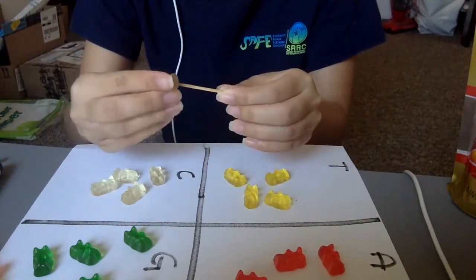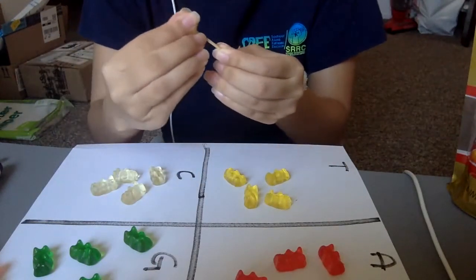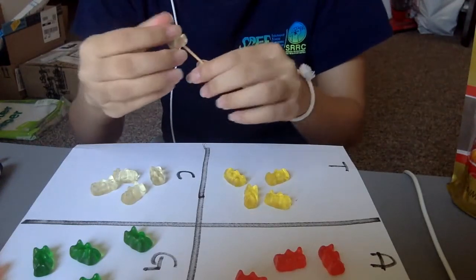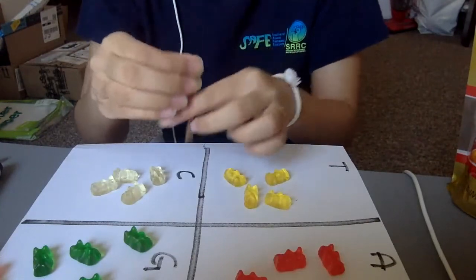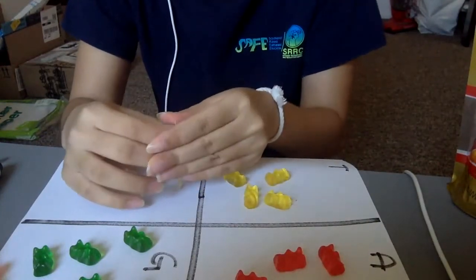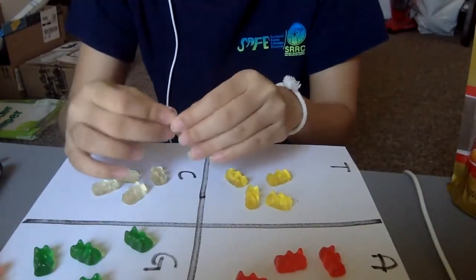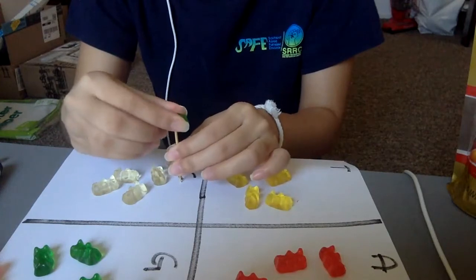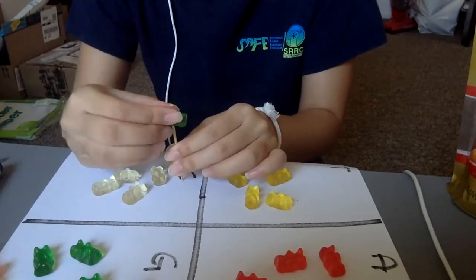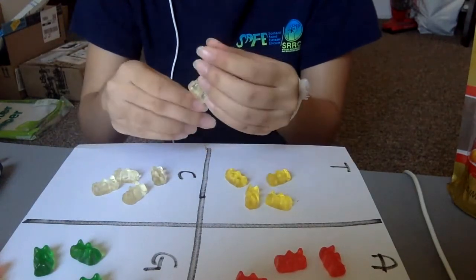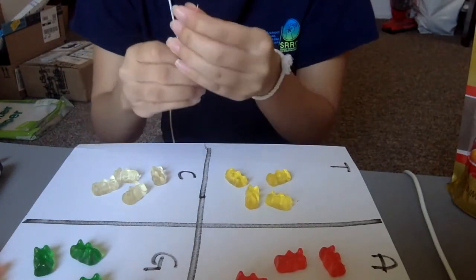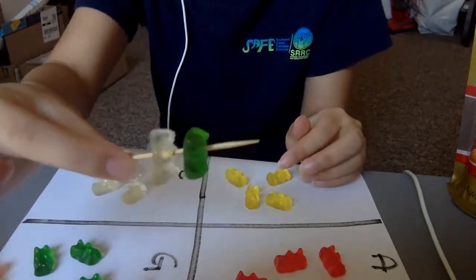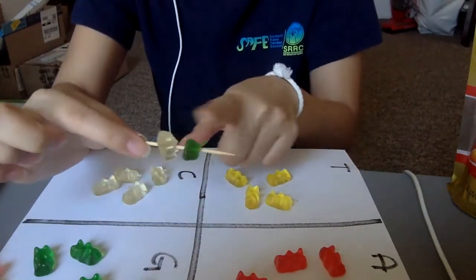I'm now going to do cytosine and guanine. Make sure not to poke yourself. That's 2. This is my cytosine and guanine.